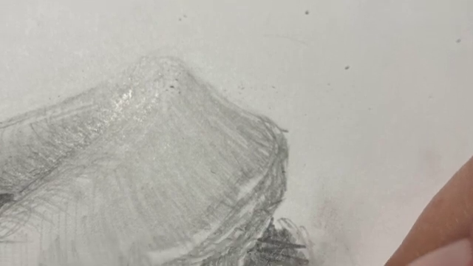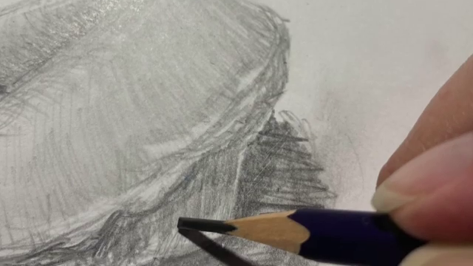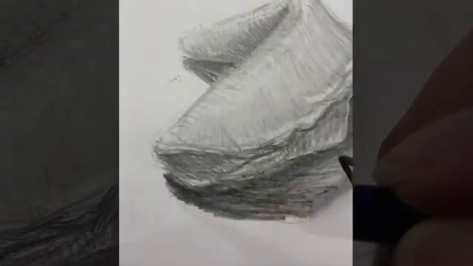And that's what that horrible picture is, the reflected light. I'm just using my 2H to clean up the soft values.